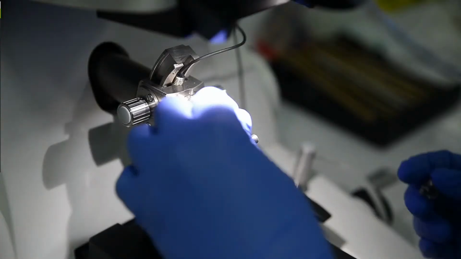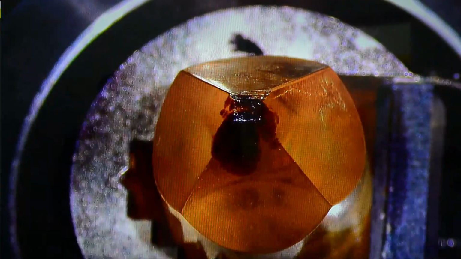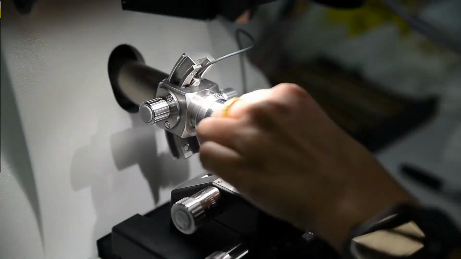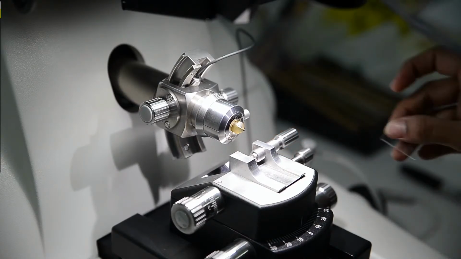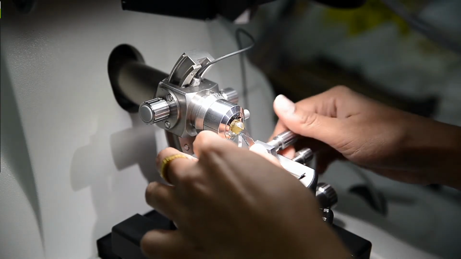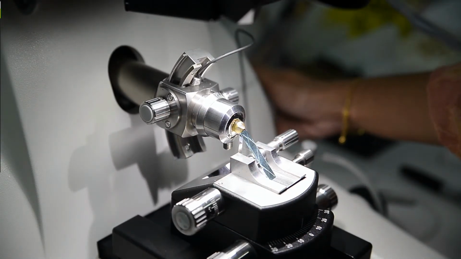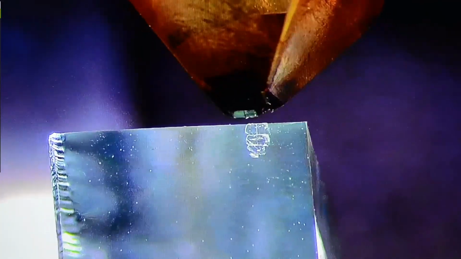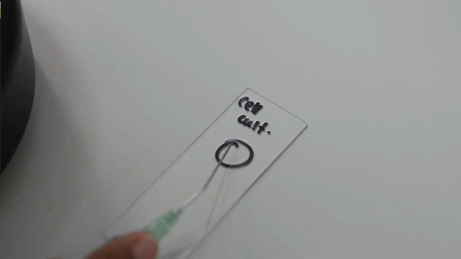Then now we proceed to sectioning. The first process in the sectioning is we trim the sample into a trapezoid shape. And then we place the sample on a sample holder, and then we proceed to the glass knife. Using the hand wheel, we slowly cut the specimen using the glass knife. Once we get a good section, we take the section out from the glass knife and transfer it to the microscope slide.